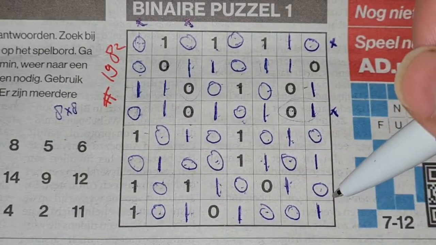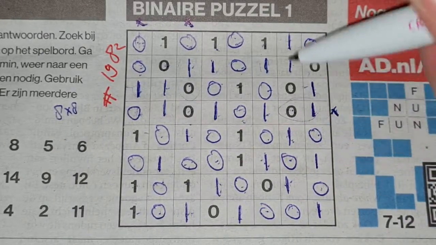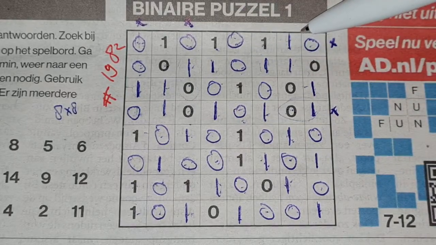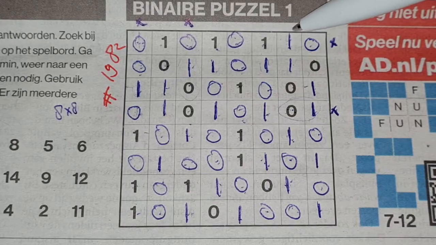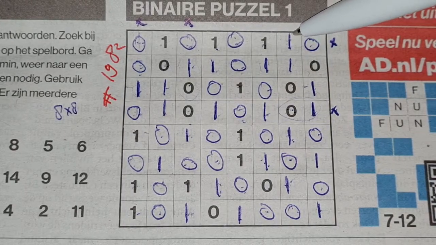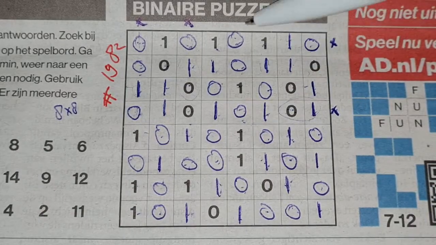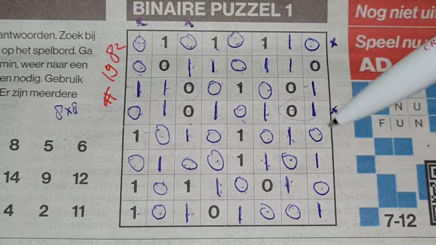Finished in 5 minutes. All right, great Sudoku, great binary. I like this one. Twice comparing, yes. Do you think so? Do you like this Sudoku? Thumbs up, otherwise thumbs down.